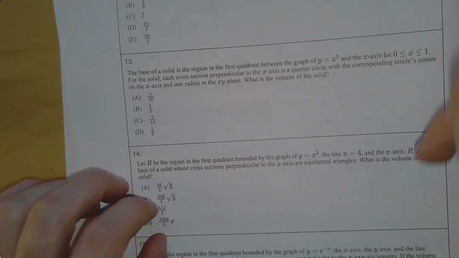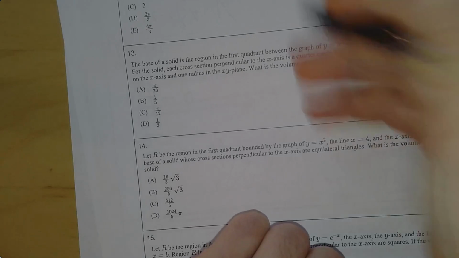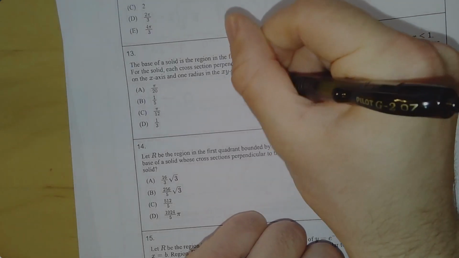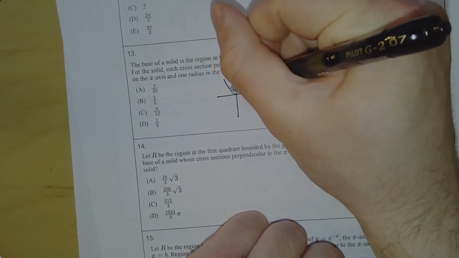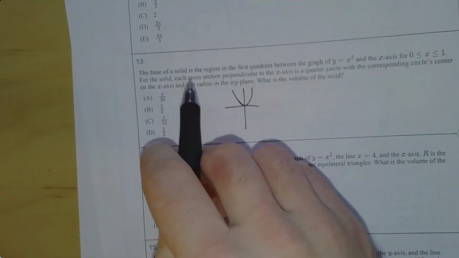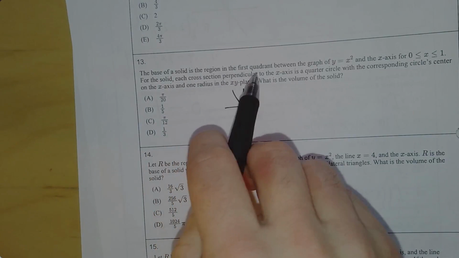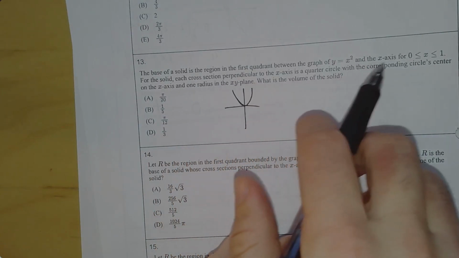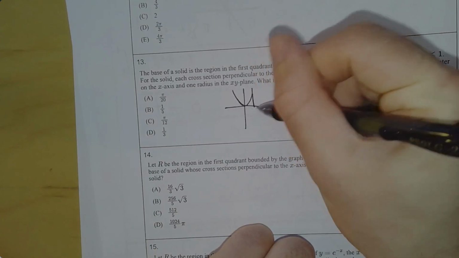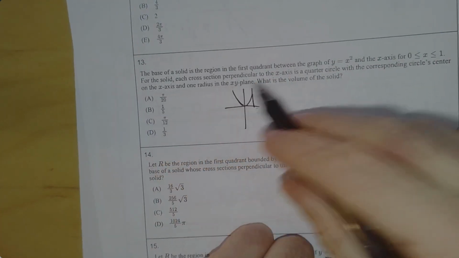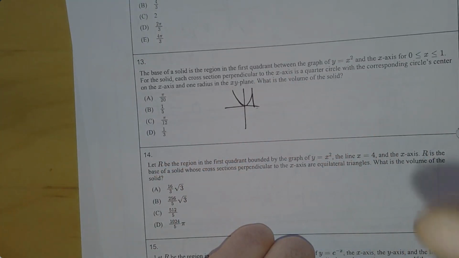13. I just had to redo this one. It's not that bad, but I made a little mistake. So x squared, okay, let me read the question. The base of a solid is the region in the first quadrant between the graph of x squared and the x-axis from 0 to 1. Okay, so we drew x squared, this is 0 to 1. For the solid, each cross-section perpendicular to the x-axis is a quarter circle with the circle's center on the x-axis and one radius in the xy plane.